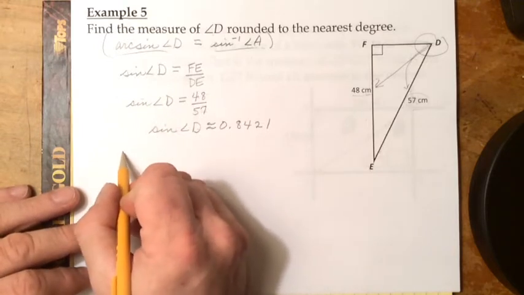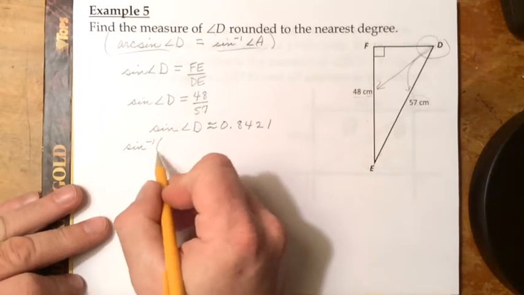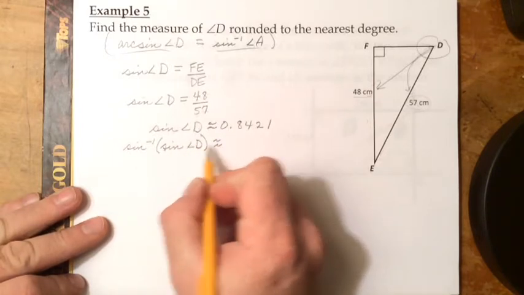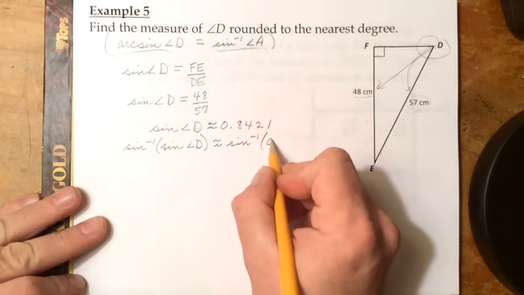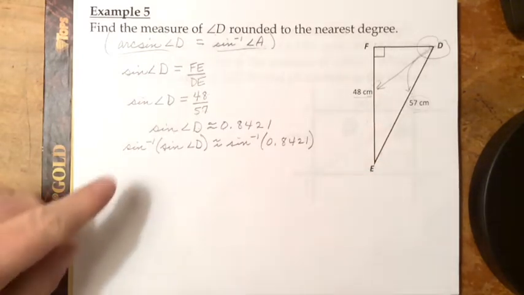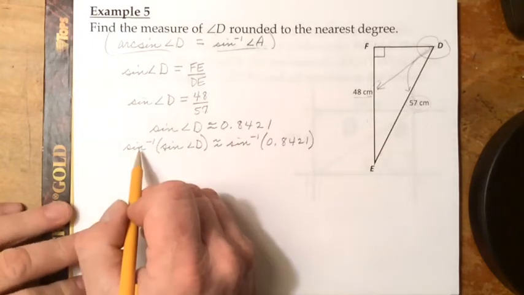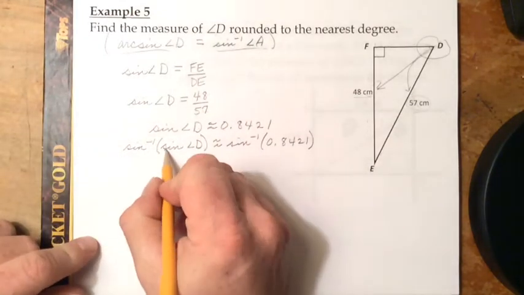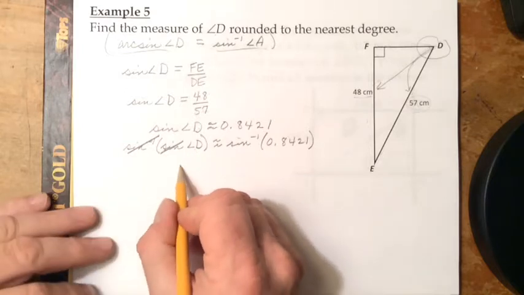So we take the arcsine of the left side of the equation, the sine of D, and then we take the arcsine of the right side of the equation to balance it, 0.8421. The reason we're doing that is because the arcsine cancels out the sine, and all we're left with is angle D, or the measure of angle D.